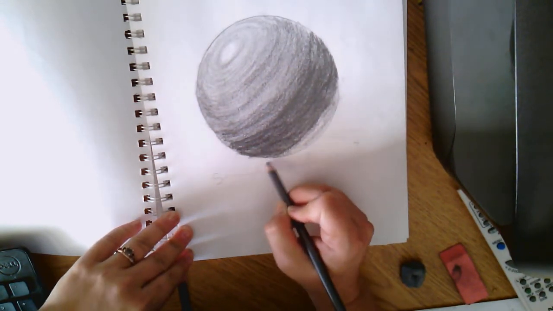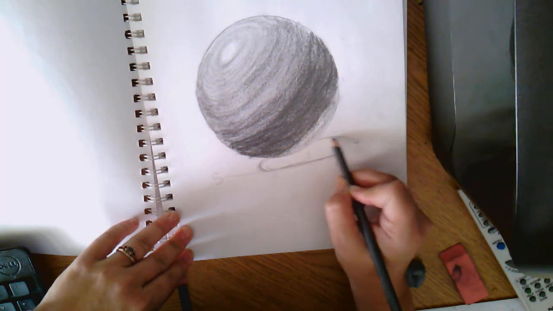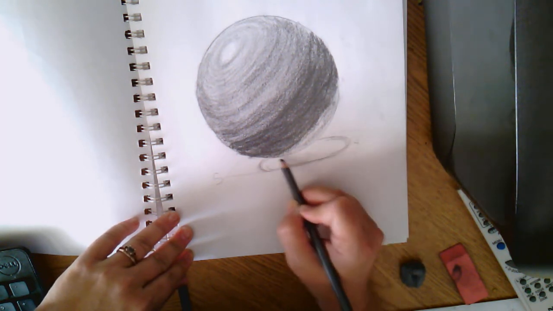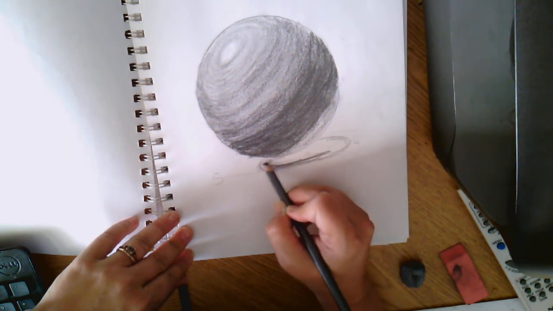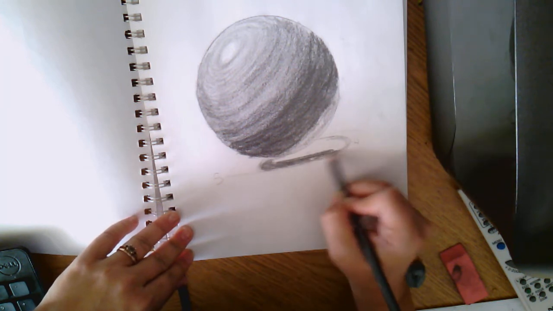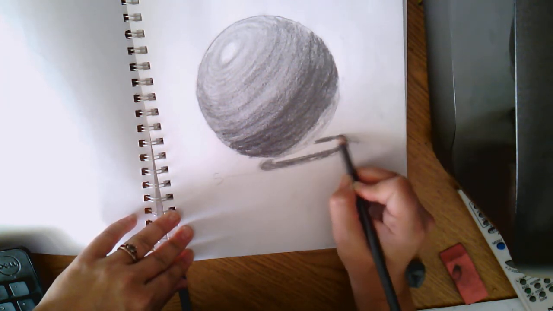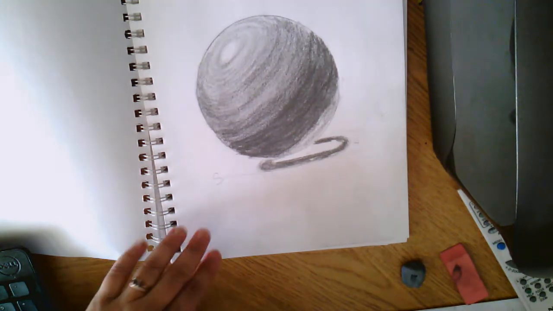Okay, so now let me do this drop shadow. The part right under the sphere is going to be a 5. Again, I'm referring to the little chart that we made yesterday to match up.